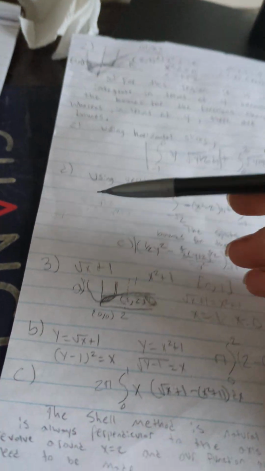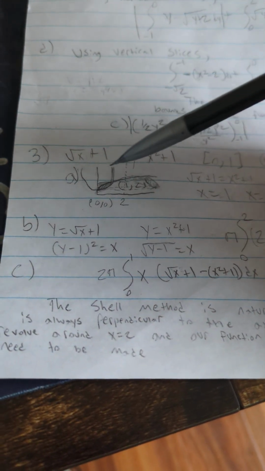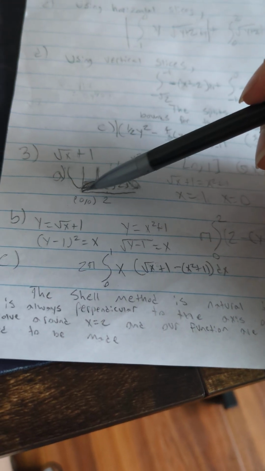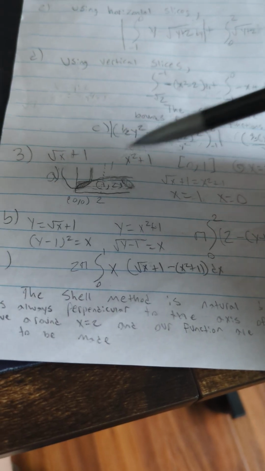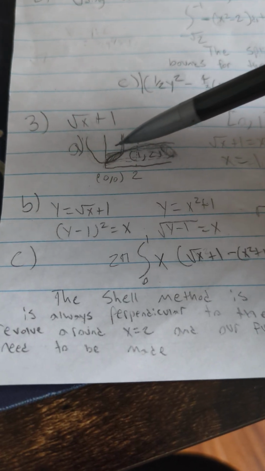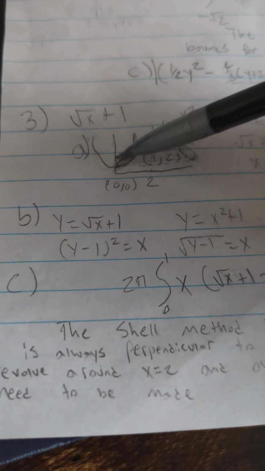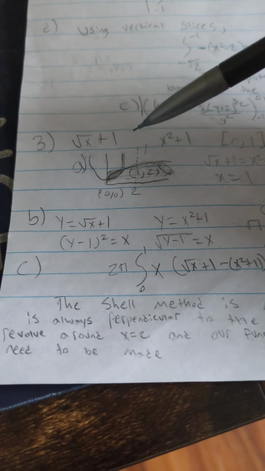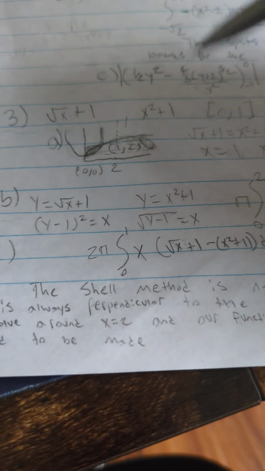So here we have A. I have sketched x squared plus 1, a simple squared equation. Adding 1 gives us a new y intersection at plus 1, and the same can be done for the square root of x plus 1. This gives us the region R bounded here. I have shaded it in, but I have also shaded the region in terms of y right here for when I did the washer method. And here we can see the intersection is at 1, 2, because the square root of 1 plus 1 equals 2, and 1 squared plus 1 equals 2.